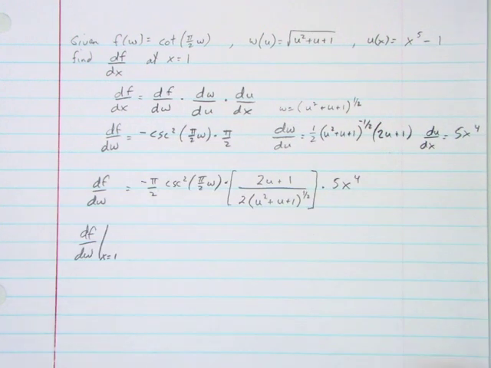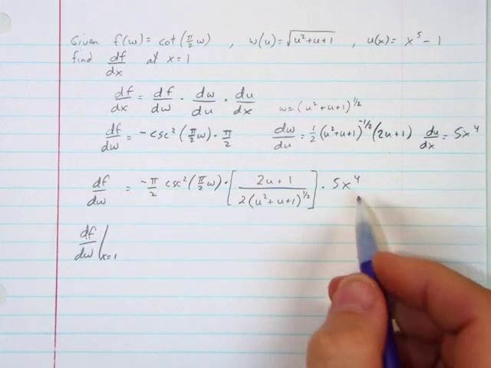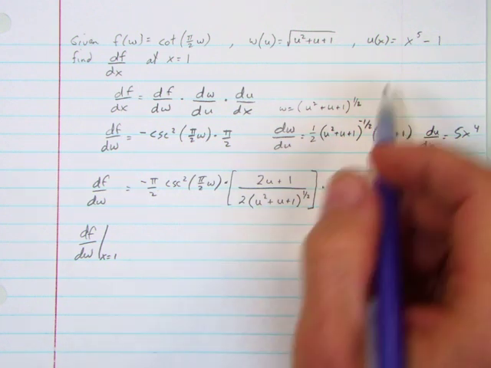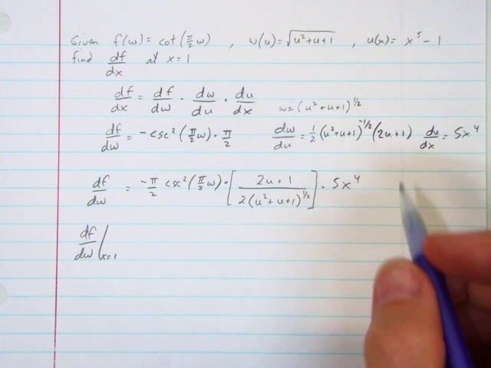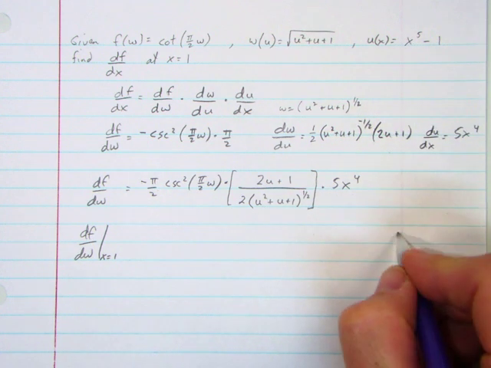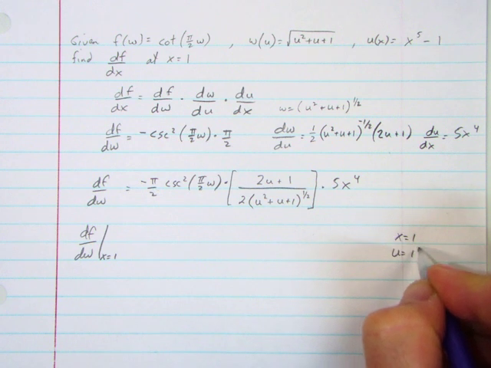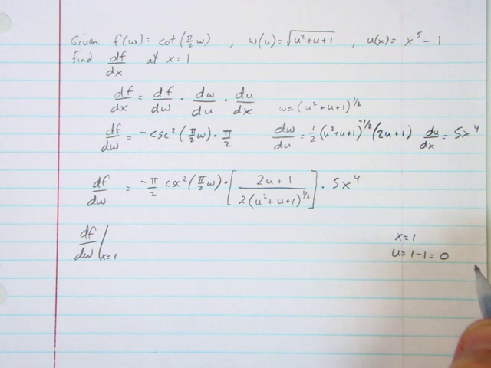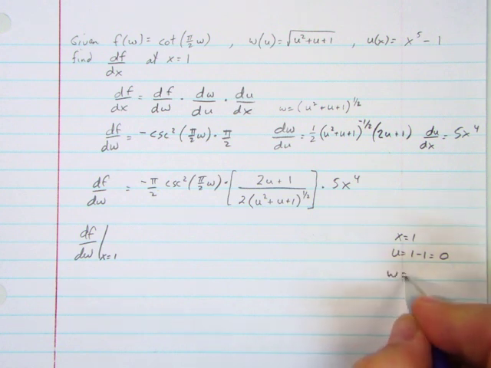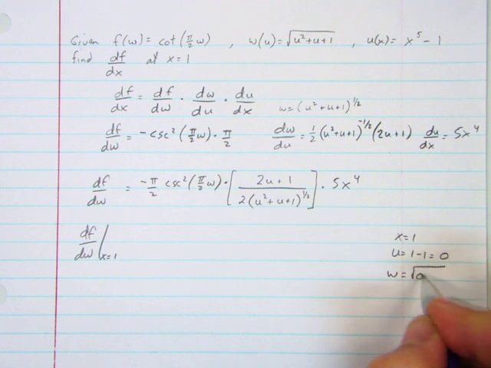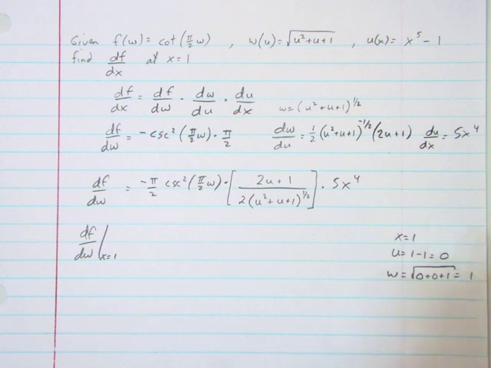Well, we don't have it all in terms of x, but is there a relationship so we can get these other variables? Yes, we have our equations up here. When x equals 1, u equals 1 to the fifth, which is 1 minus 1, or 0. w equals the square root of 0 squared plus 0 plus 1, which is 1.